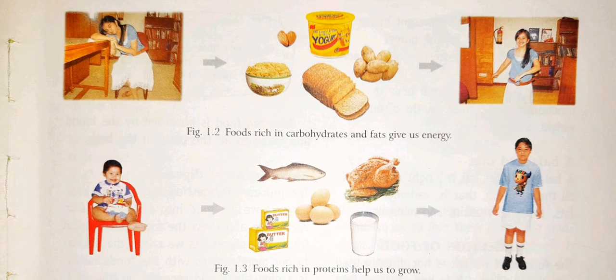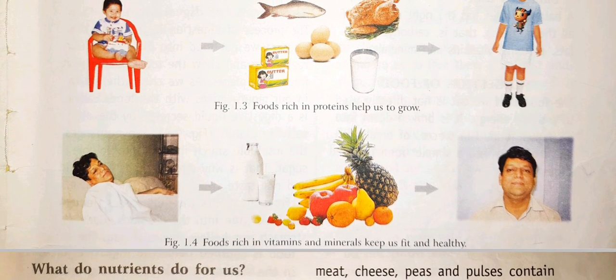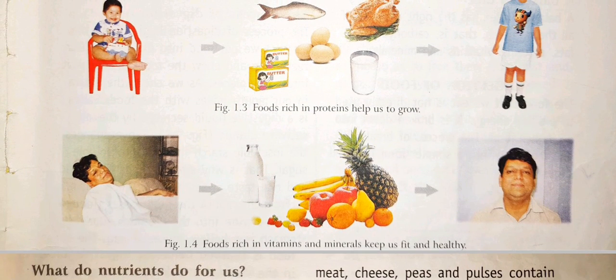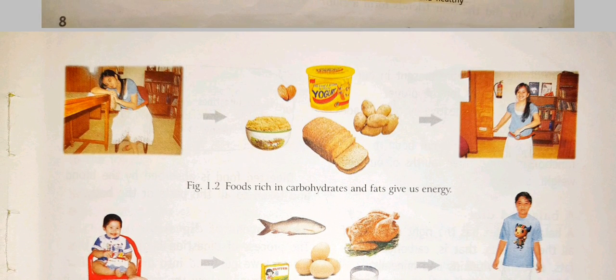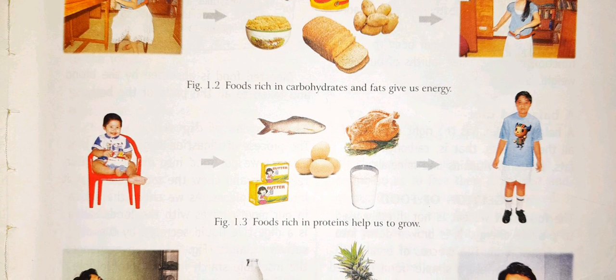First, what do nutrients do for us? Before that, keep your textbook open. All these figures are given in your textbook on page number 9, figures 1.2, 1.3 and 1.4. Figure 1.2, you can see foods rich in carbohydrates. Figure 1.3, foods rich in proteins. The same figure is given in your textbook also. Figure 1.4, foods rich in vitamins and minerals.